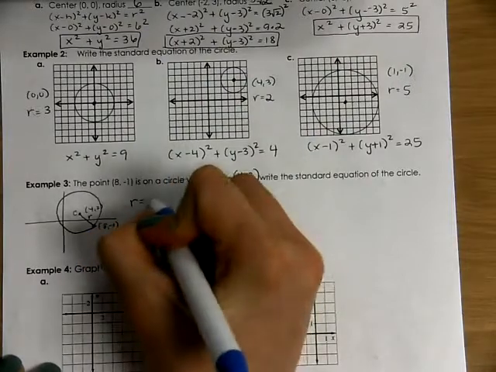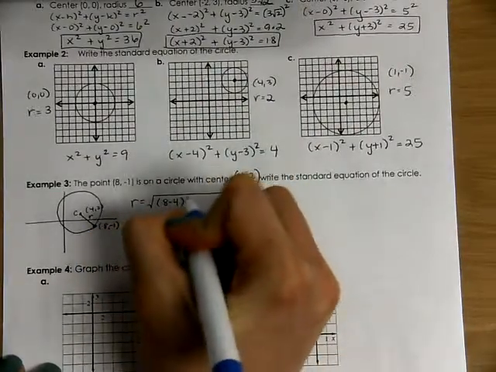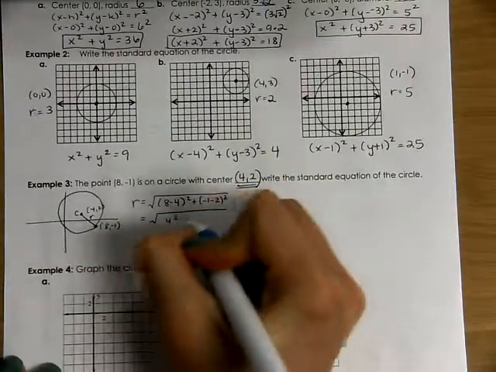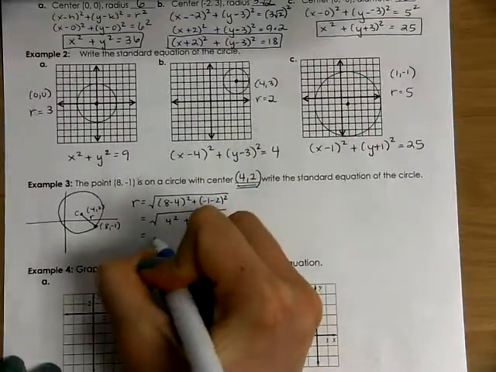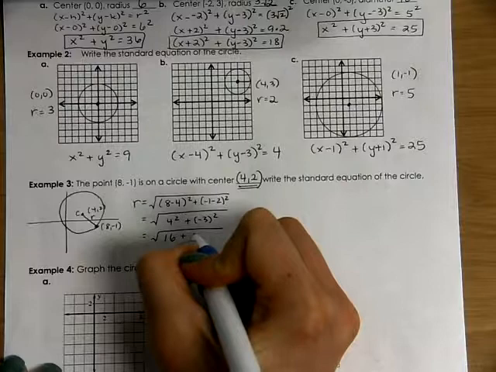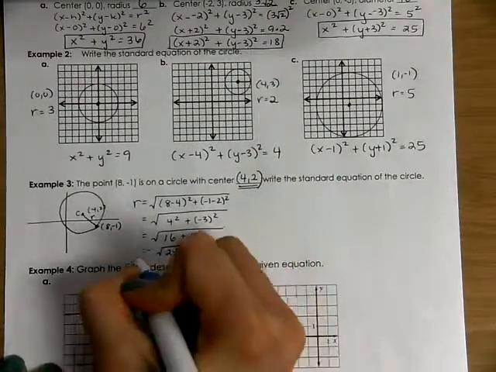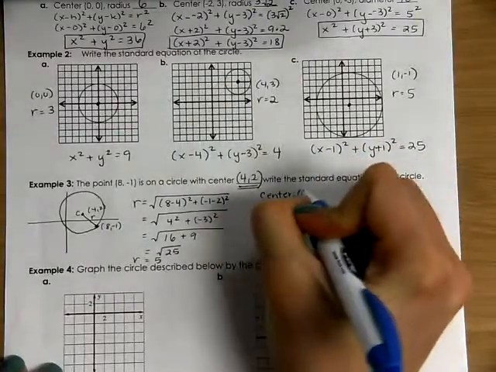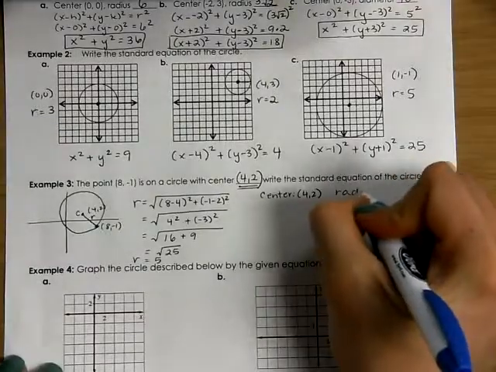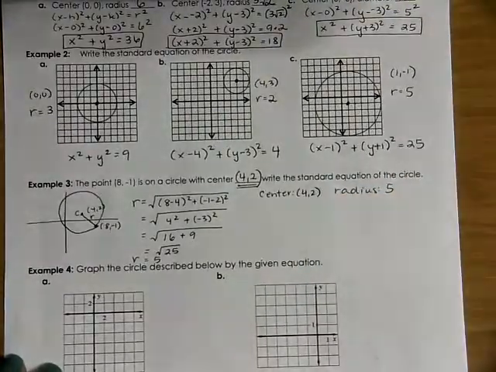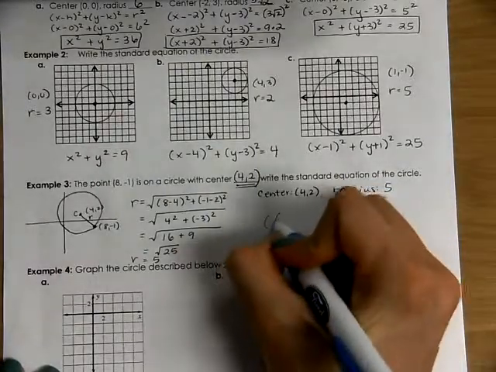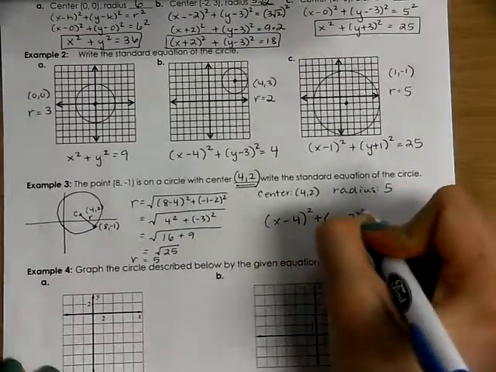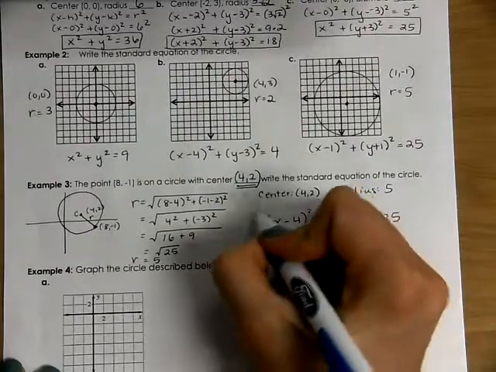So our radius is going to be equal to the square root of (8 minus 4) squared plus (negative 1 minus 2) squared. Square root of 4 squared plus negative 3 squared, square root of 16 plus 9, square root of 25, or our radius is 5. So now we have a center at 4, 2. We have a radius of 5, and now I can write my equation. (x minus 4) squared plus (y minus 2) squared equals my radius squared.